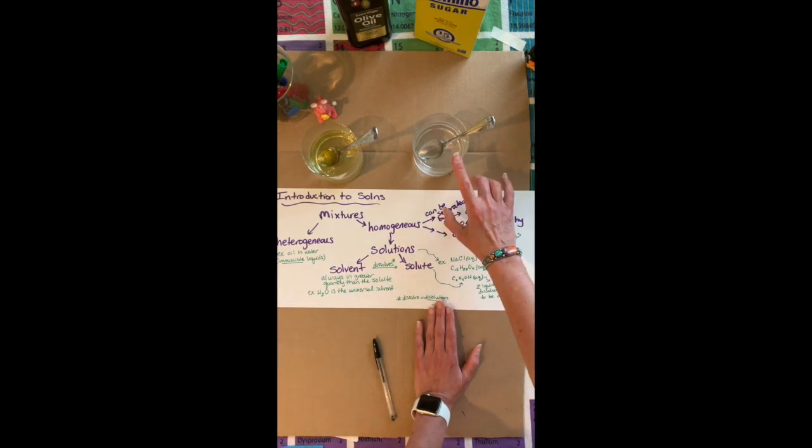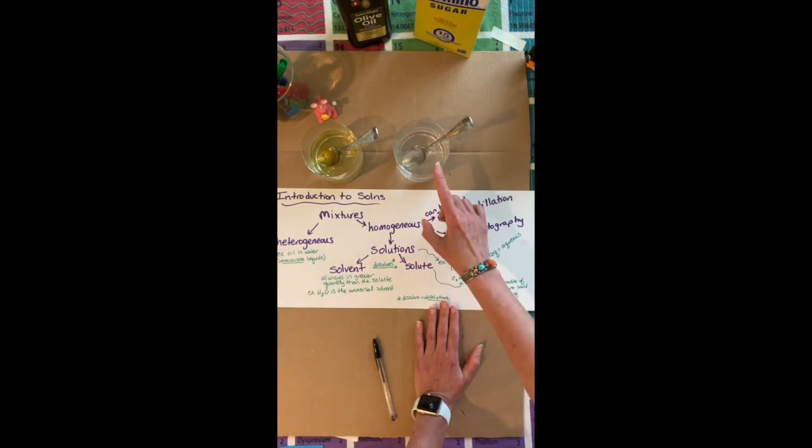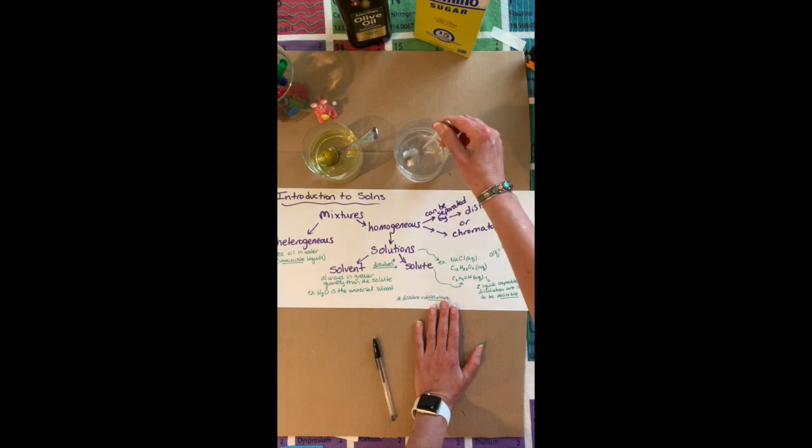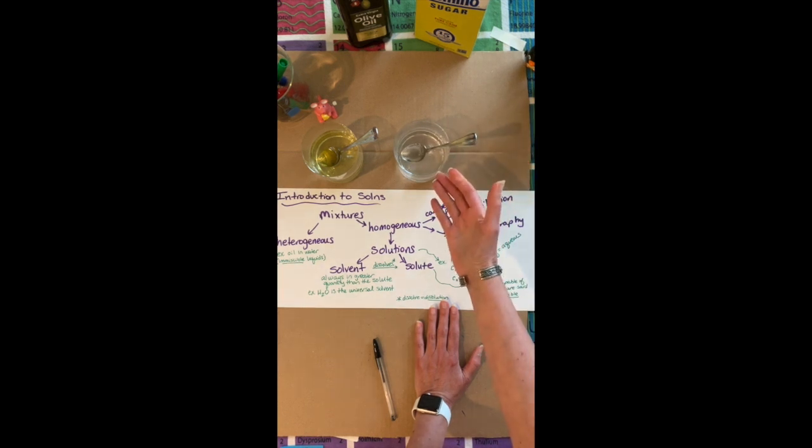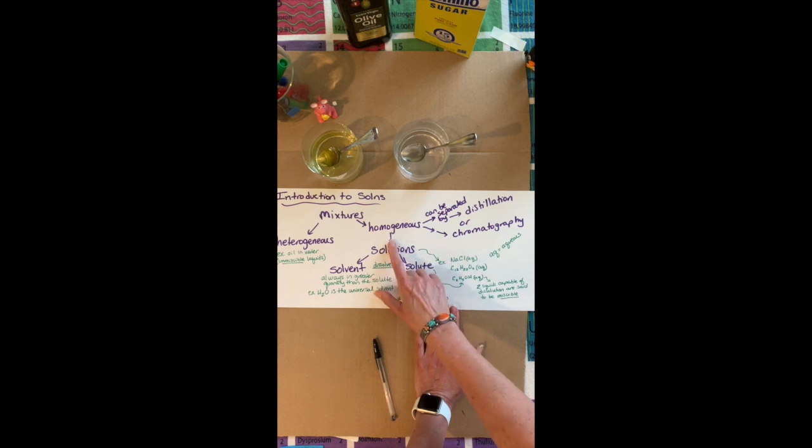On the other hand, we've got here a homogeneous mixture. You cannot see that there's any other substance in here. It looks like one substance. It's consistent throughout. And homogeneous mixtures are solutions.